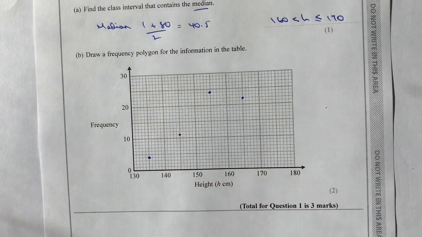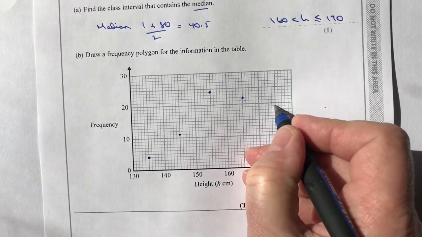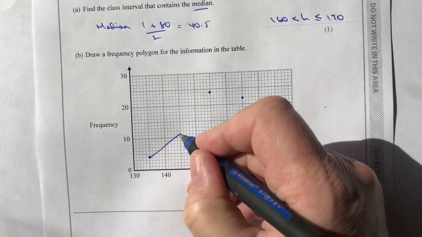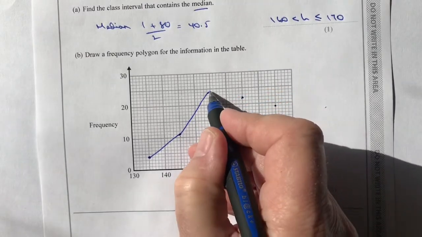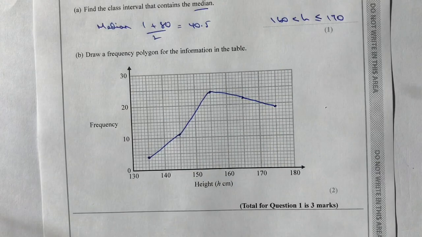And then 175 to 19, which is going to be there. What you'll end up with is a very classic kind of mountain type of picture, and it'll look something like that. I hope that's okay for you.